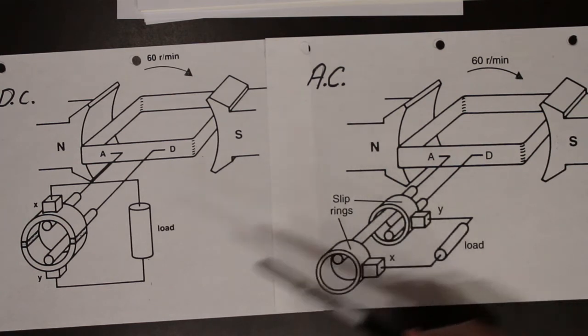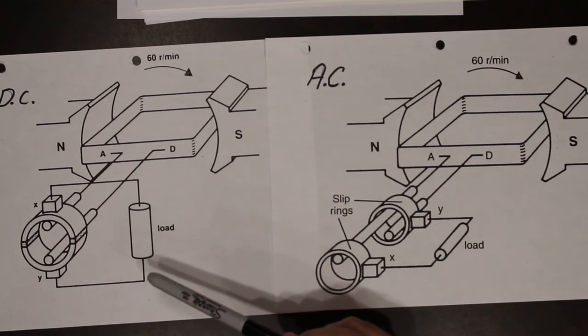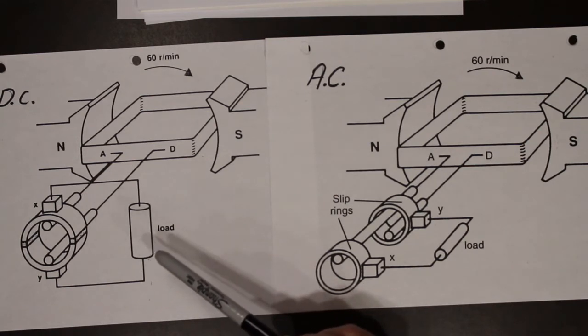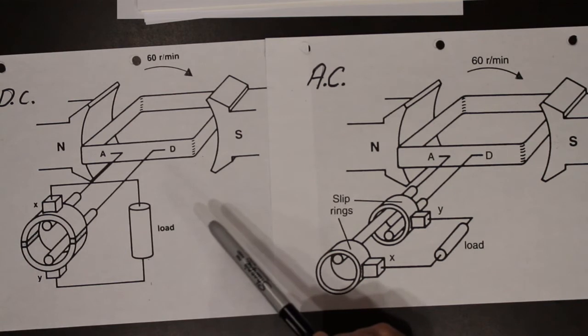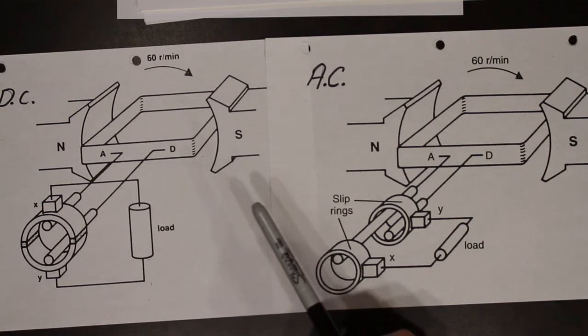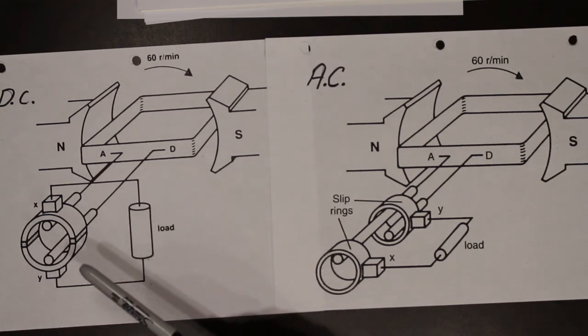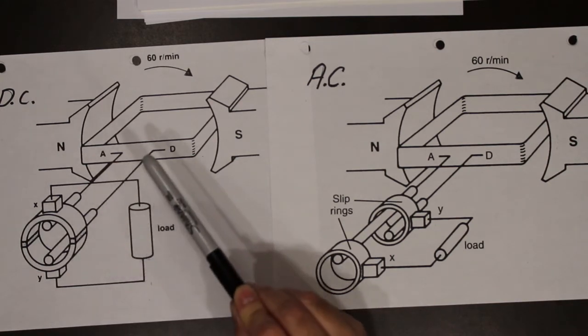Because we know that DC is current in one direction and one direction only, the job of the commutator is to actually help change the direction of current inside the loop.